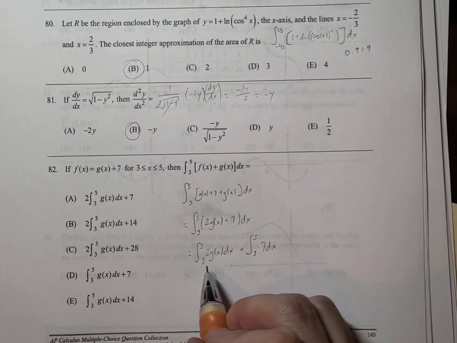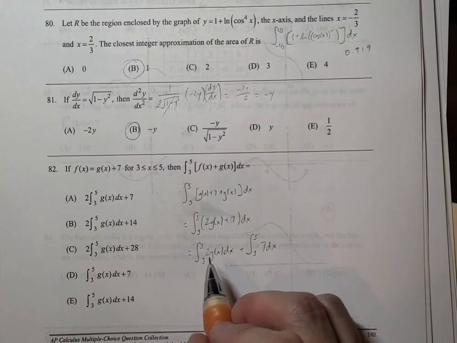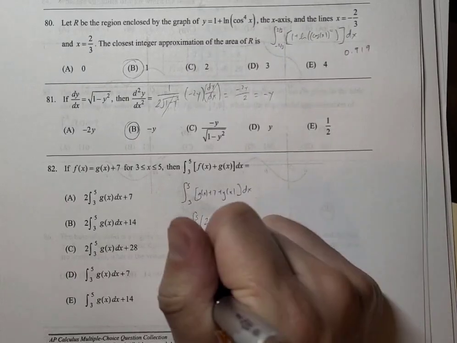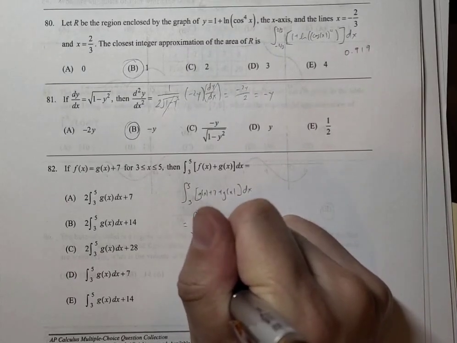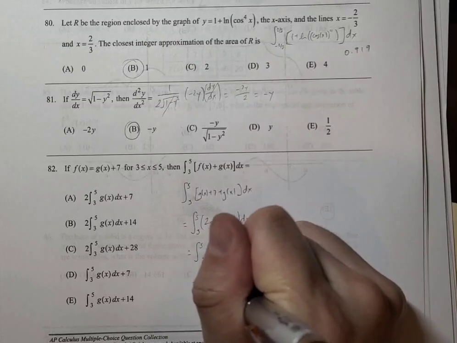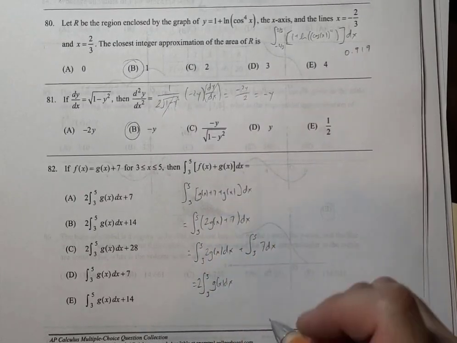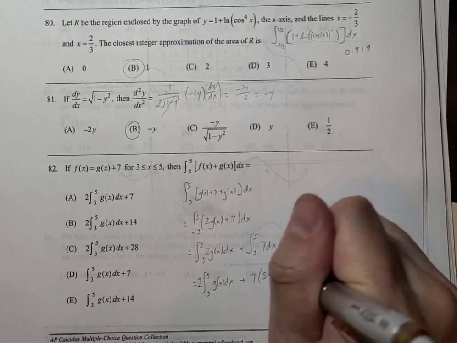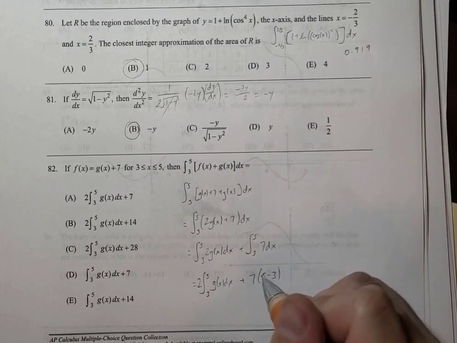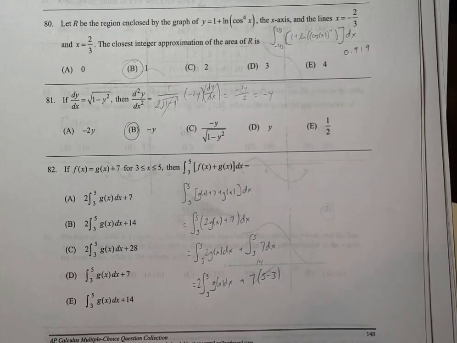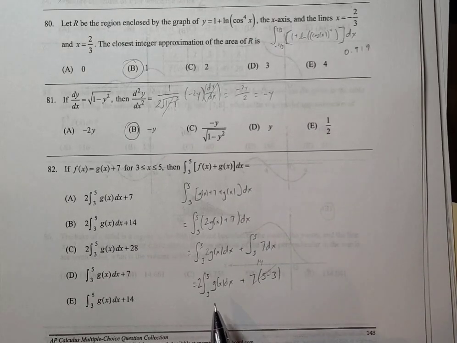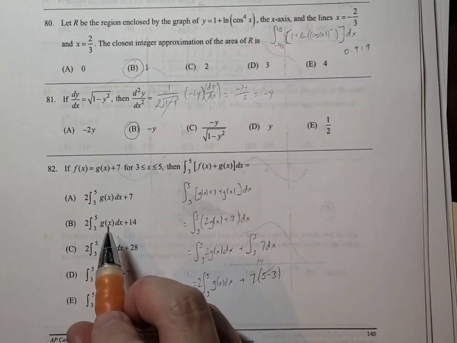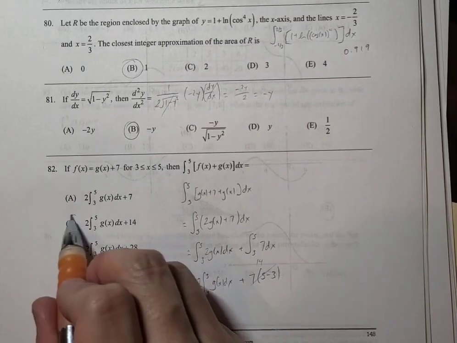Okay, this we don't know anything about g, so we leave it alone, but this we know. Let me rewrite it once more. We can even pull the 2 out, 2 times the integral of g of x dx. This guy would be plus 7 times 5 minus 3, which is 2. 2 times 7 would be 14. So we should get this as our answer. It should be. Okay.